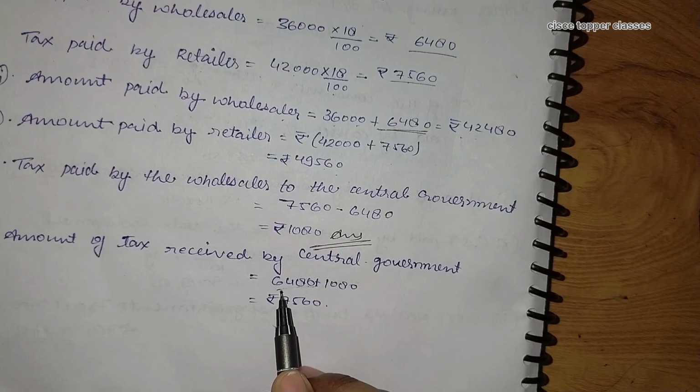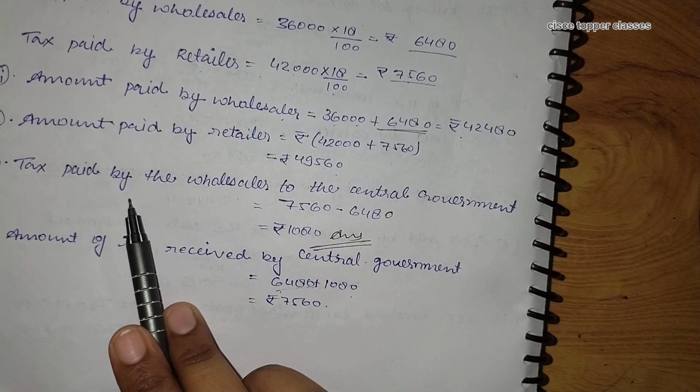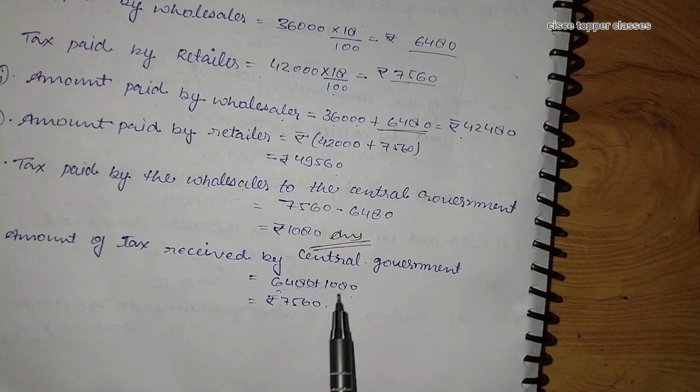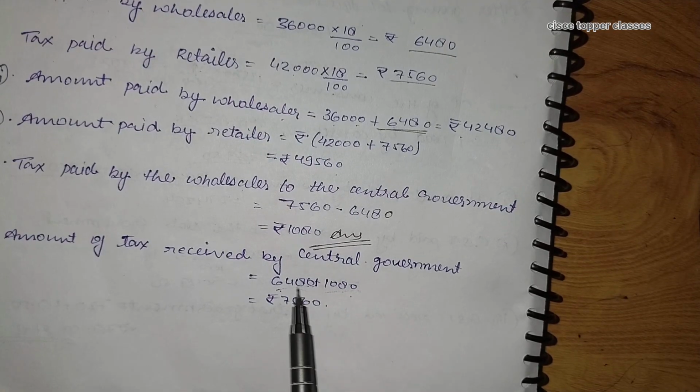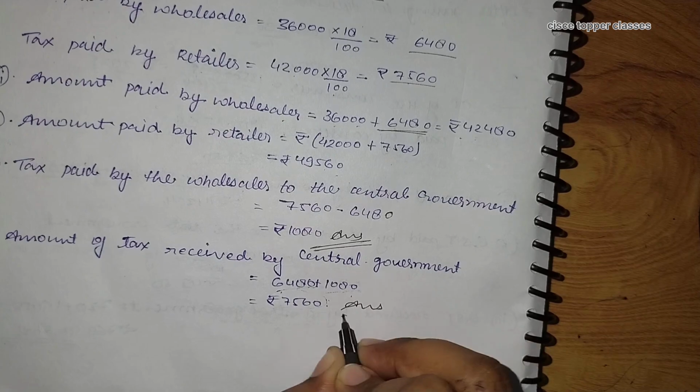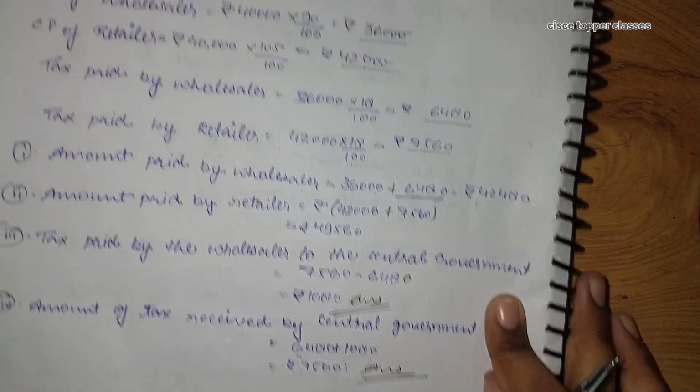We will write input GST, and this is the tax paid by the wholesaler to the central government. So here we will write this. So 7,560 is the answer in this question. And this is the solution of question number 13.